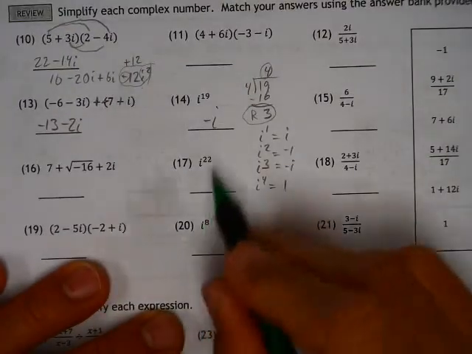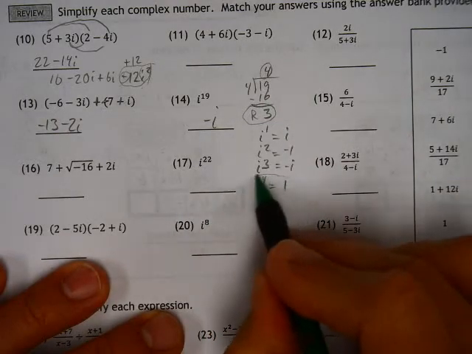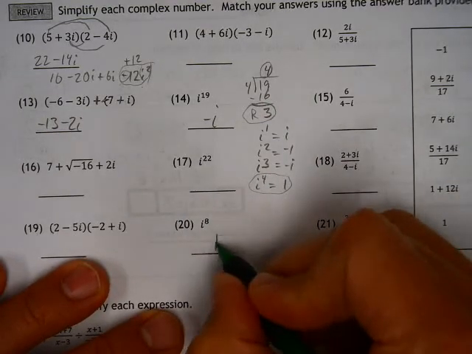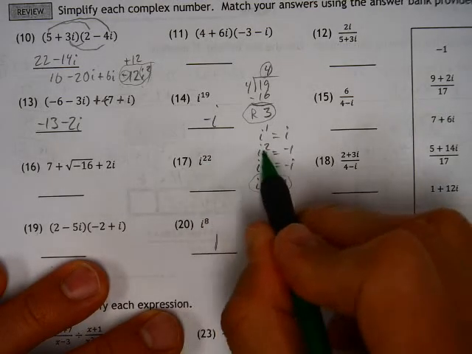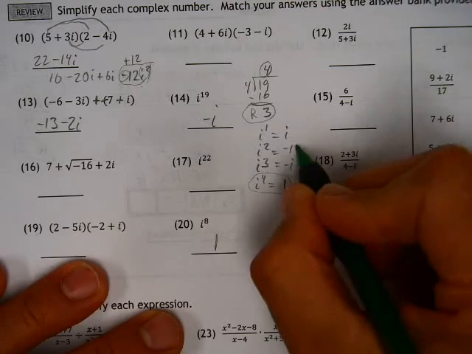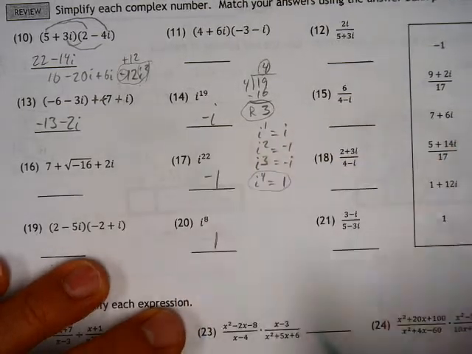i to the 8th, 4 goes into it evenly, therefore, since 4 goes into it evenly, it's going to be equal to 1. i to the 22nd, it does not go into it evenly, it'll have a remainder of 2, so the answer is going to be the same as i squared, or negative 1.